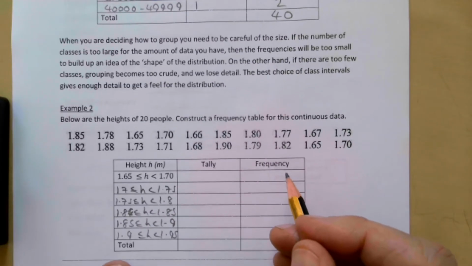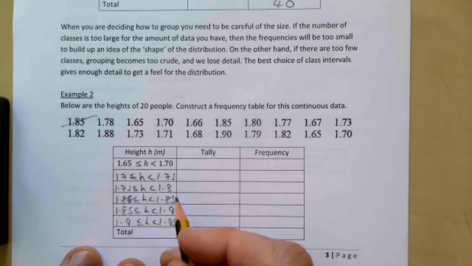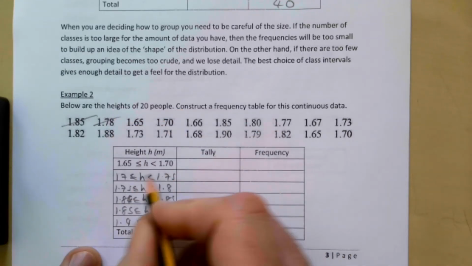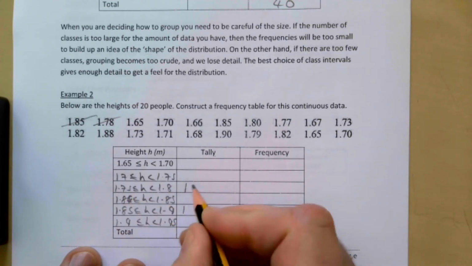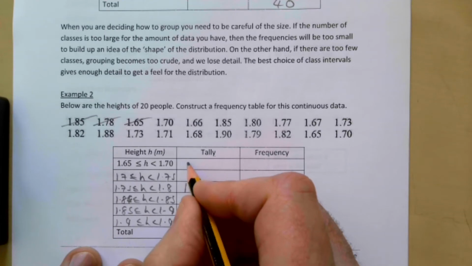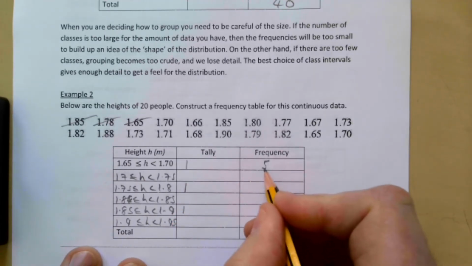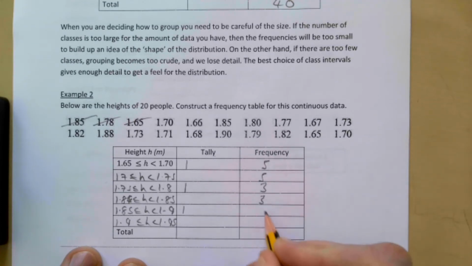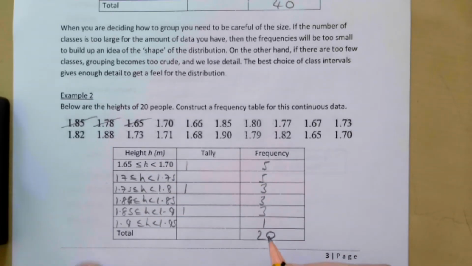Again, I'm not going to go through this one, but the way you would do it, you go 1.85. 1.85 obviously needs to be in this group here, not this group here. It's a good example to start with. 1.78, I think it's going to be in that group. 1.65 is going to be in that group, and so on. And again, if you work your way through there, you should get 5, 5, 3, 3, 3, 1, and there are 20 pieces of data. So that then comes to 20.